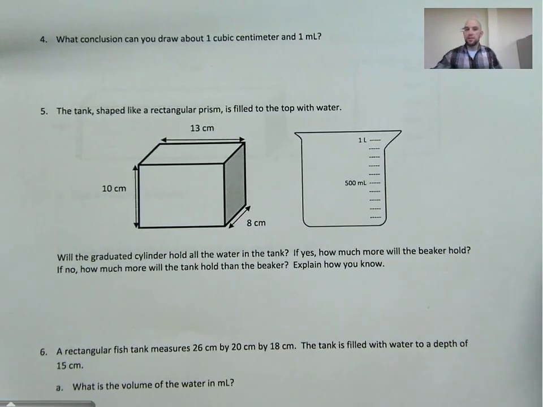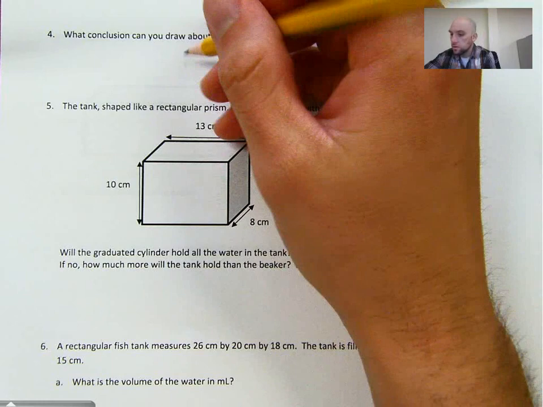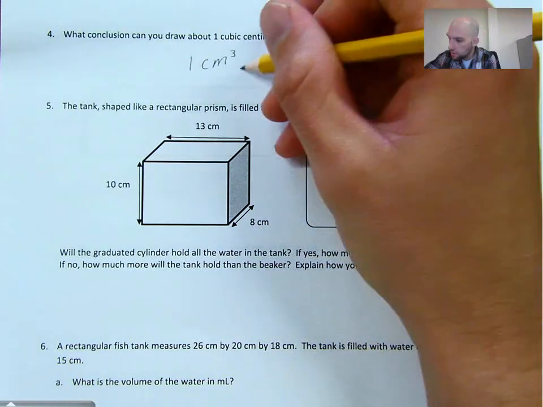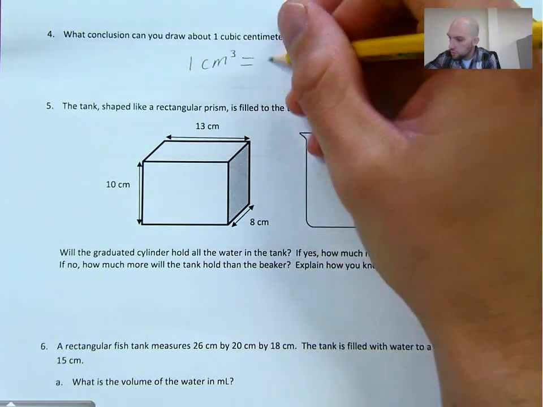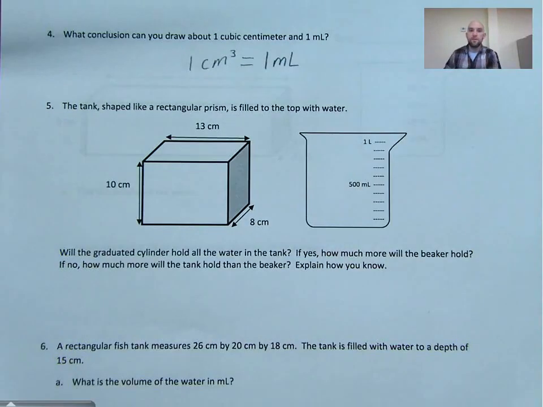The first part of this lesson had an activity that requires some materials that we don't have available to us right now. So I'm just going to fill that part in with the conclusion on question 4. It says, what conclusion can you draw about 1 cubic centimeter and 1 milliliter? And I'm going to tell you that 1 cubic centimeter and 1 milliliter are the same amount of volume. So 1 cubic centimeter, which is 1 centimeter cubed, equals 1 milliliter. They're going to be the same amount of volume.